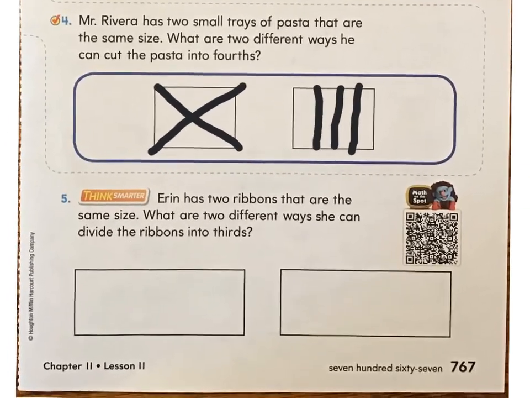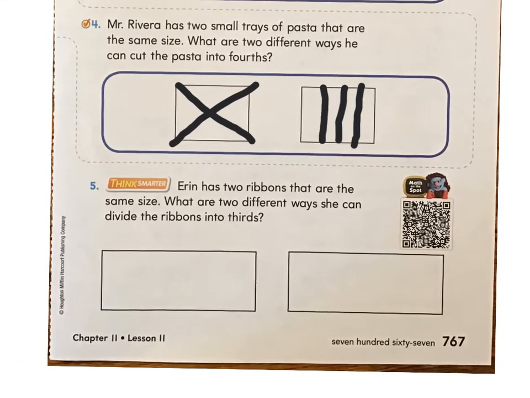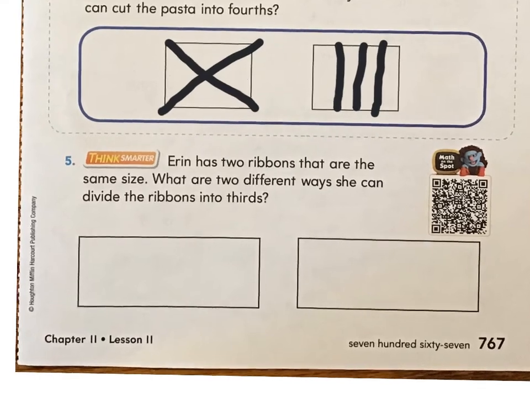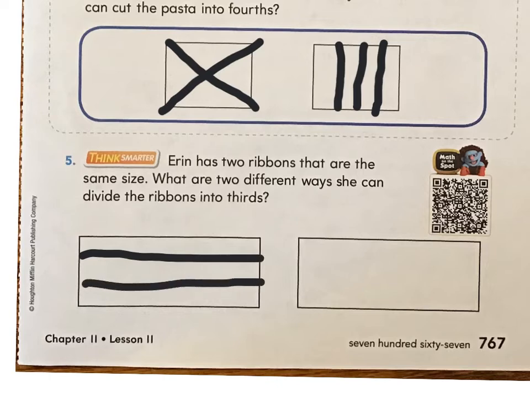Number 5. Did you watch the Math on the Spot video? I hope you did. All right, Erin has 2 ribbons that are the same size. What are 2 different ways she can divide the ribbons into thirds? And as we did on the last page, we could either go side to side or up and down. Not too hard. Let's move on to the next page.